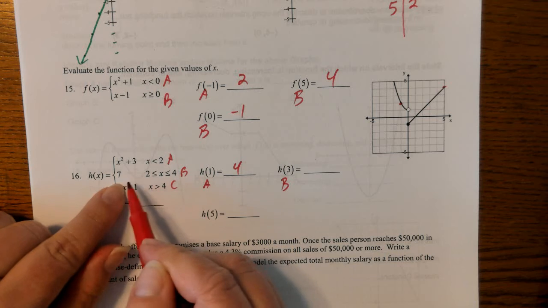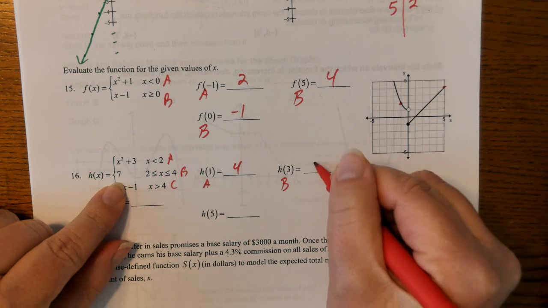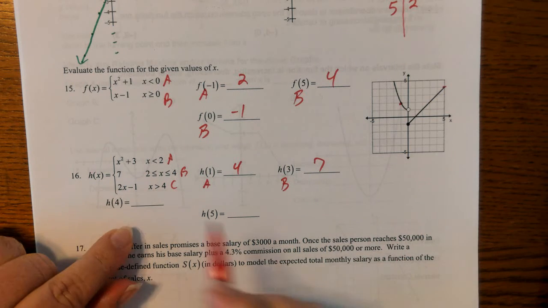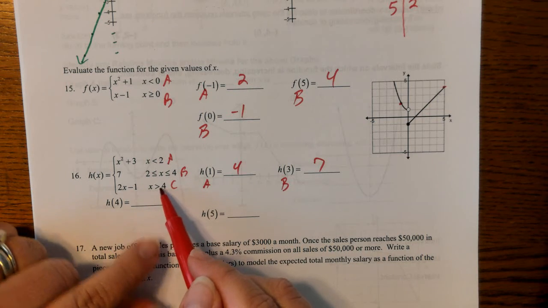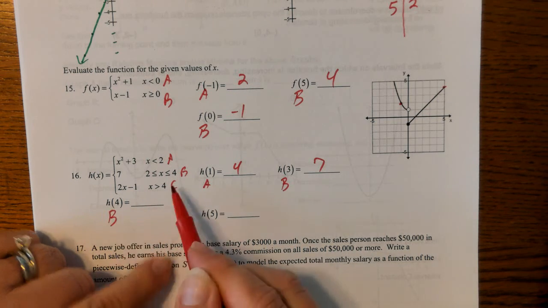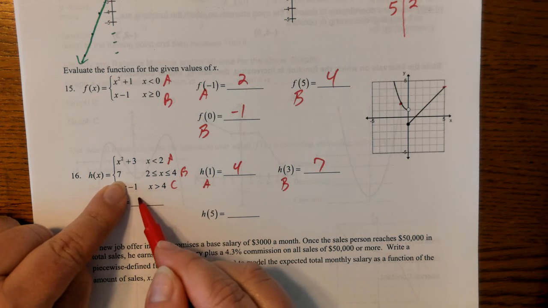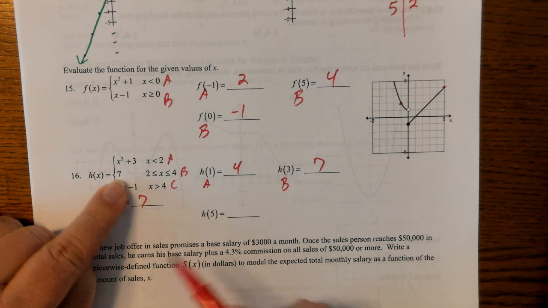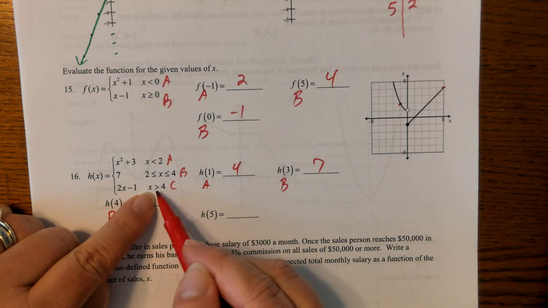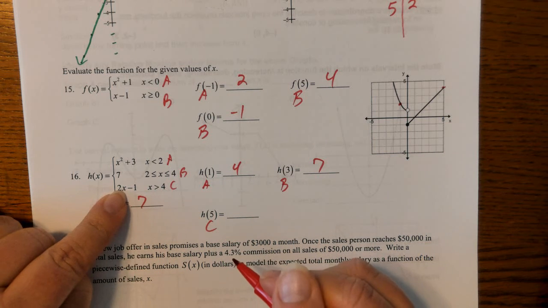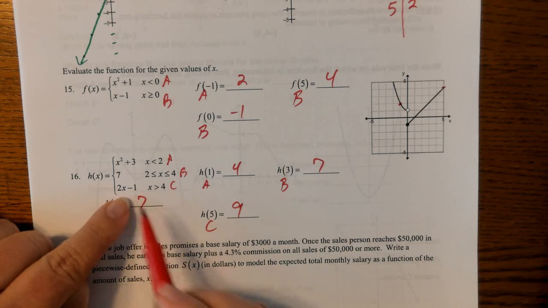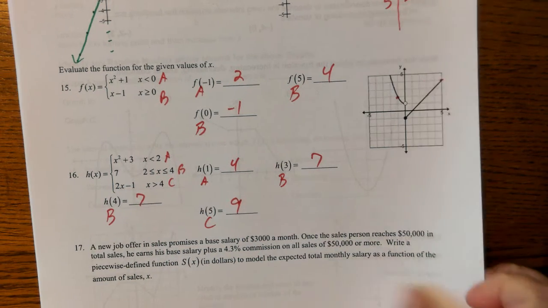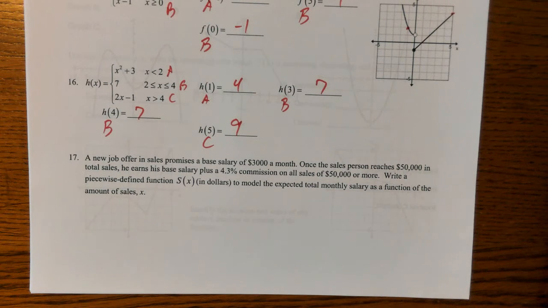Even though we're plugging in a 3, there's no x to put it in, so we just get the 7. When we plug in a 4, notice 4 is not greater than 4, it's equal to 4. So we're going to have to use part B again, and it comes out as 7. And then when we plug in a 5, 5 is greater than 4, so we'll use part C. 2 times 5 is 10, minus 1 is 9, so when you plug 5 into part C, you get a 9 to come out.